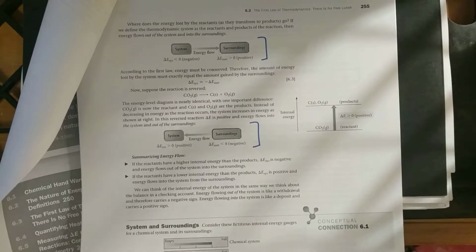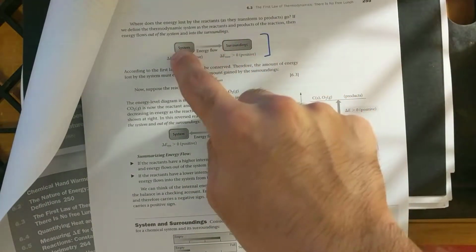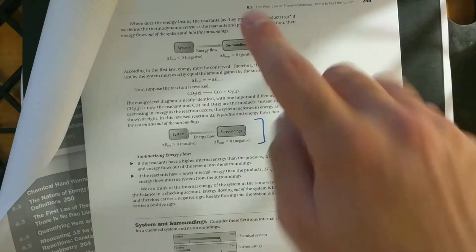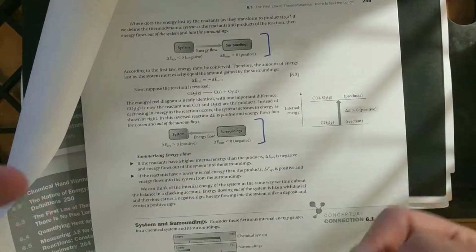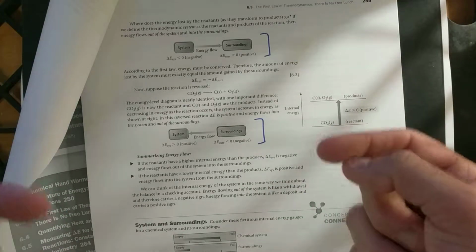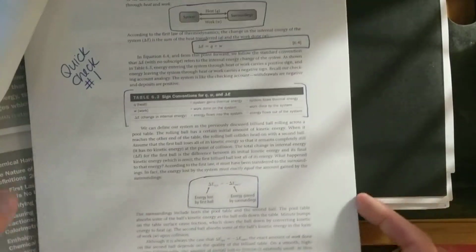We'll talk about those terms later. This is going to be big. These are two terms that are big. The system is the thing that we're studying, and you'll read about that. And the surroundings is everything around my system. So understanding the flow of energy and understanding those sign conventions is going to be very important on page 255. And then over to 256.